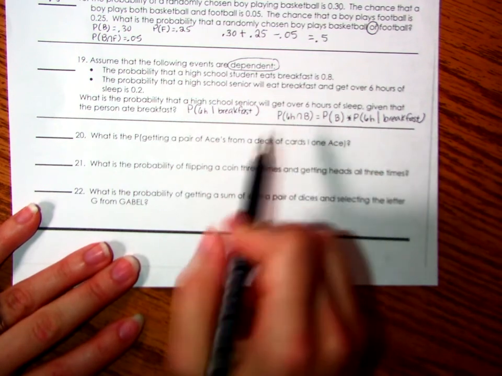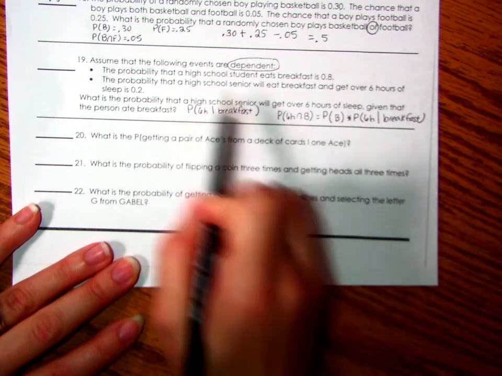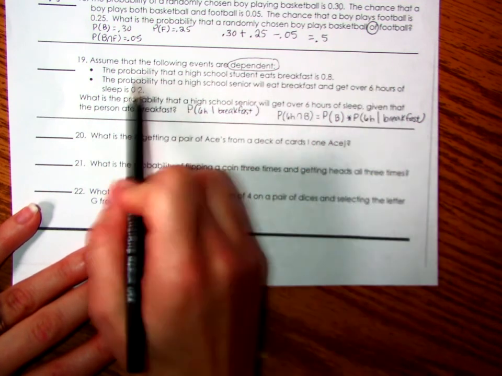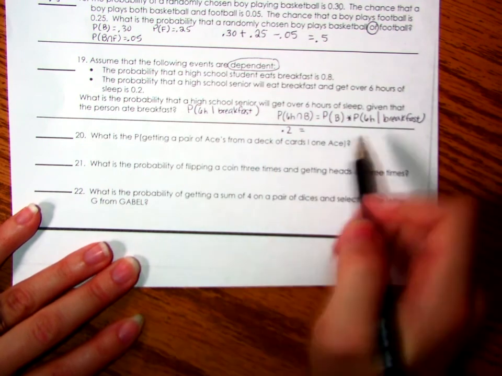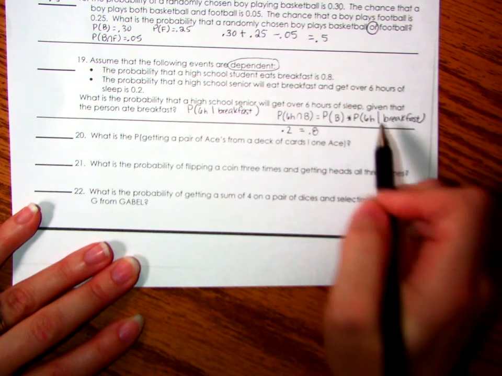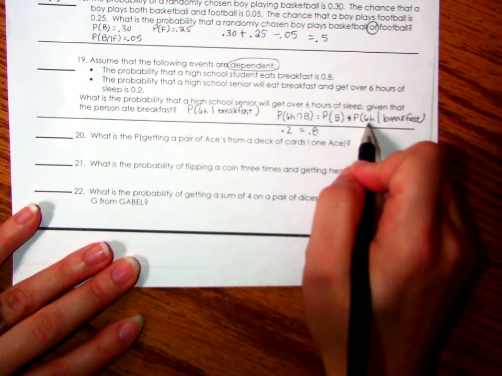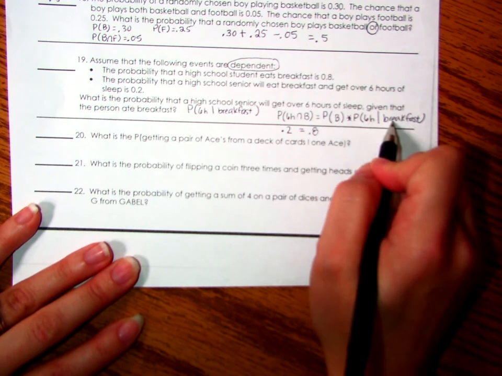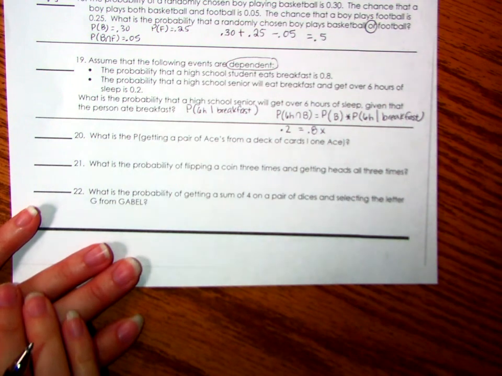What's the probability that they had 6 hours of sleep and they had breakfast? Well, here we have they eat breakfast, they got 6 hours of sleep, so that's 0.2. Equals, what's the probability that they had breakfast? Well, 0.8. And we're trying to multiply that times the probability of them having the 6 hours of sleep given that they ate breakfast. Well, wait, that's what we're trying to find, and that's what we don't know. So we've got to put an x there.